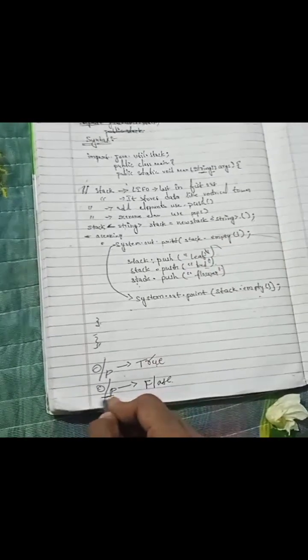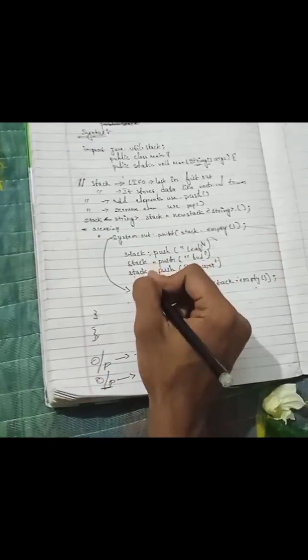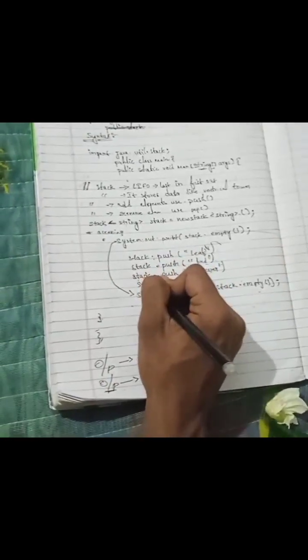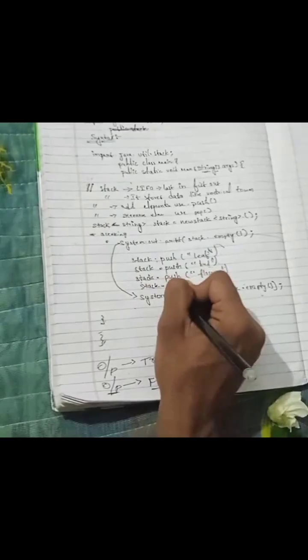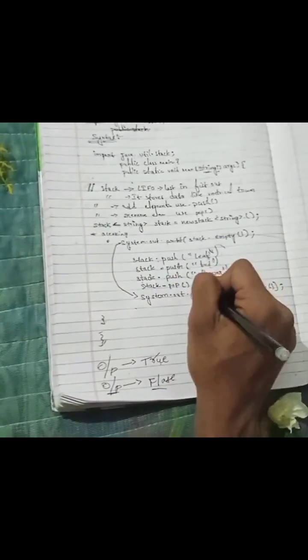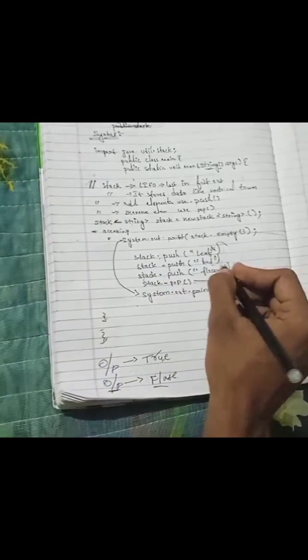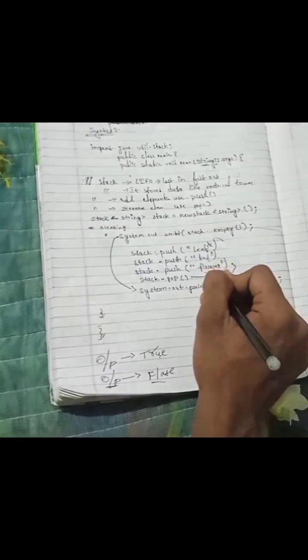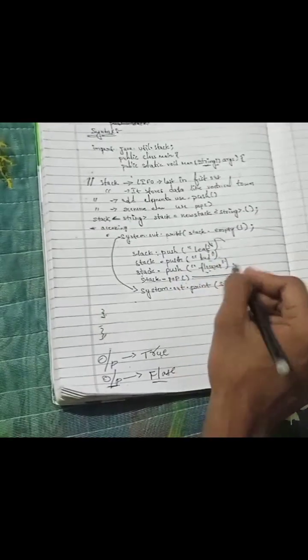So we're going to have to output false. Then by using the pop element, stack.pop, it will remove the last element, I mean the flower element. By using the pop element, we remove the flower element.